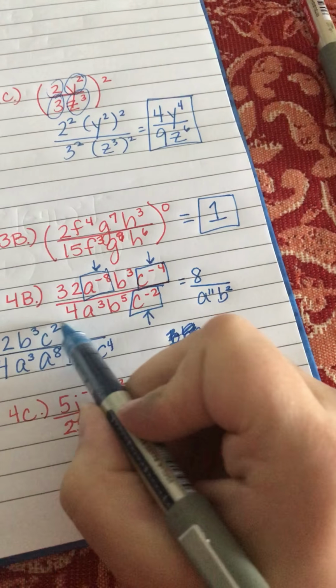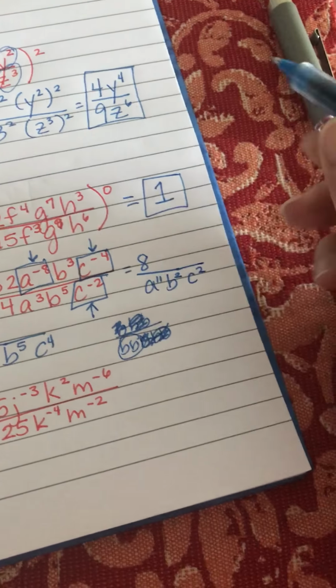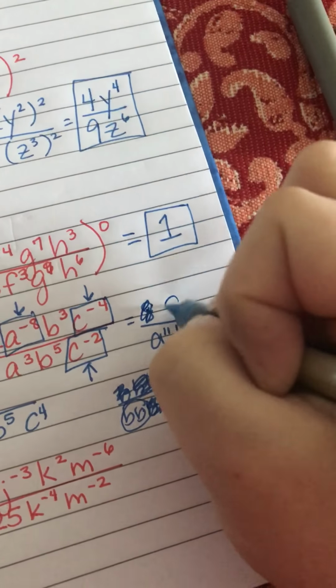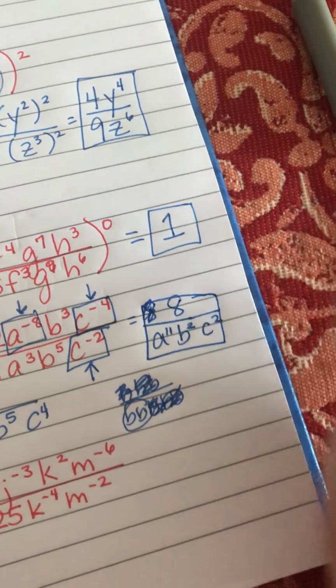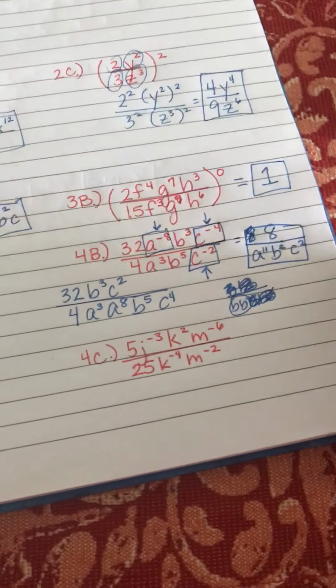C's the same thing. I have 2 at the top and 4 on the bottom, so I'm still going to have 2 in the bottom after I divide. So this 8, I'm actually going to put it in the middle. And this would be my final answer. 8 over A to the 11th, B squared, C squared.